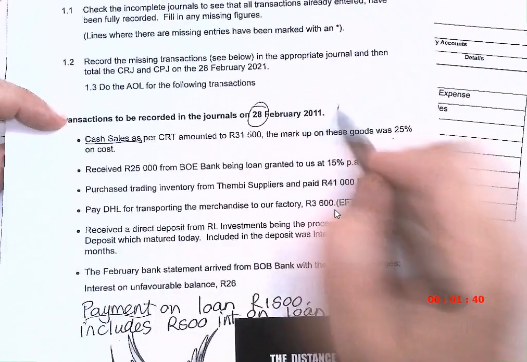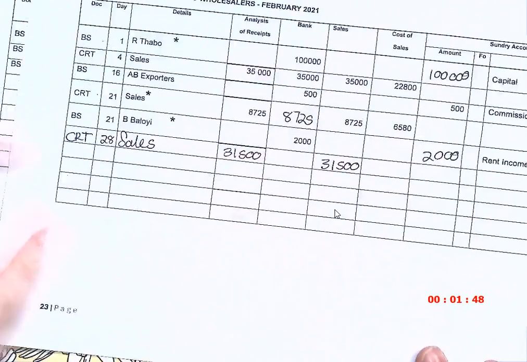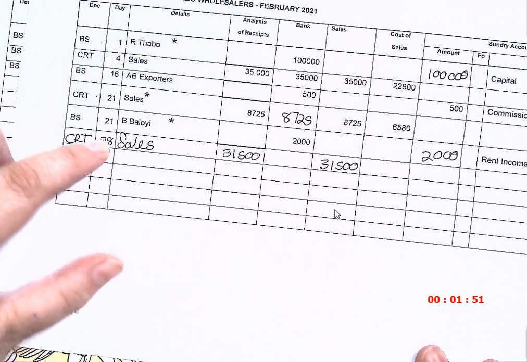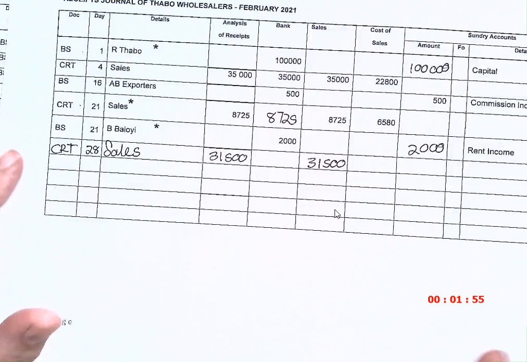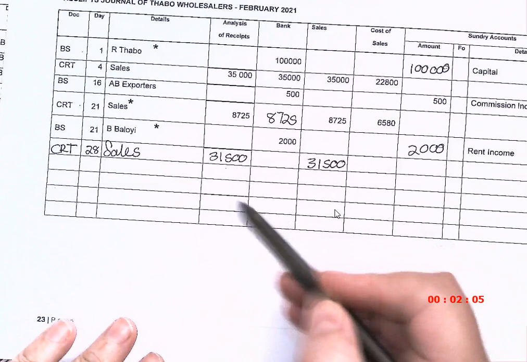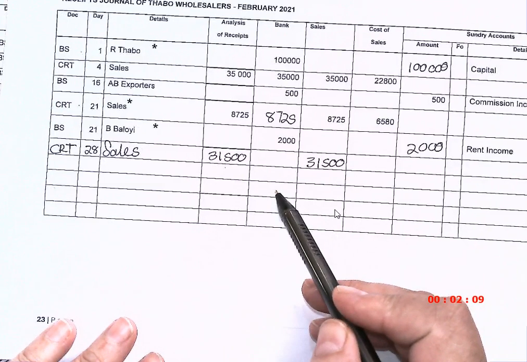And all of this happened on 28 February. Because they say all those transactions are on the 28th, I first want to make sure there isn't other cash received, because I'm only going to go to the bank once a day. So maybe there's other cash, and then I add them and take it to the bank once.